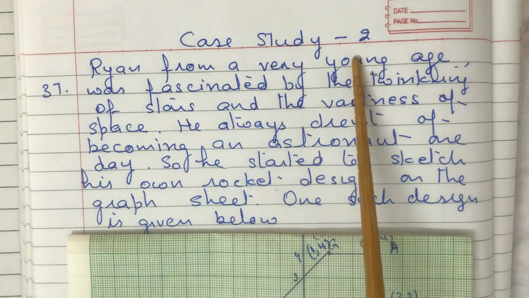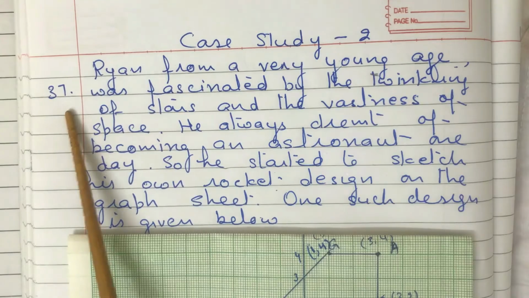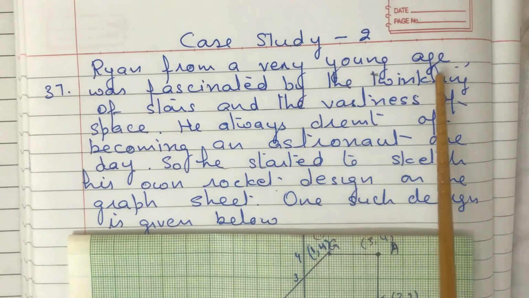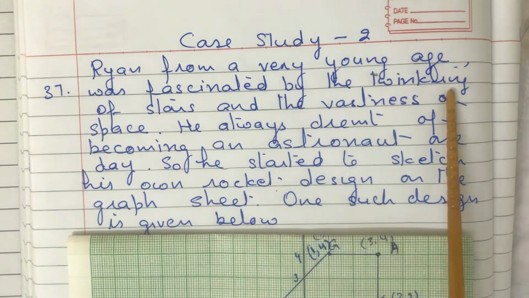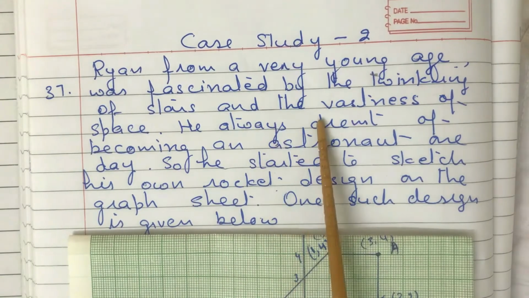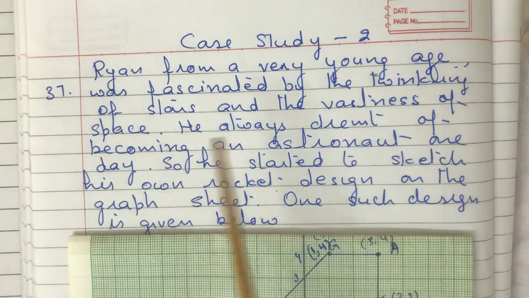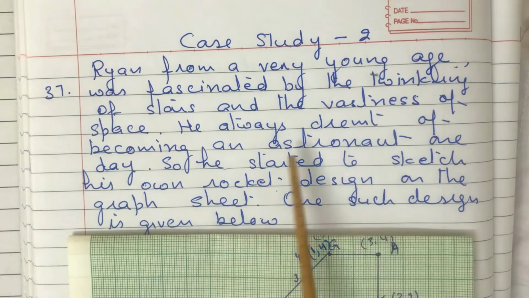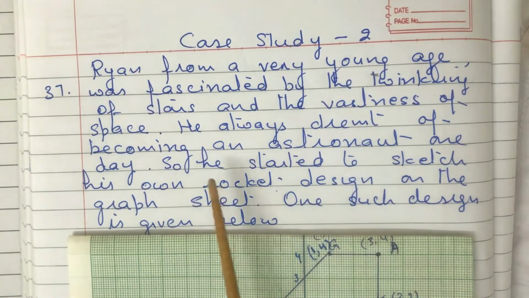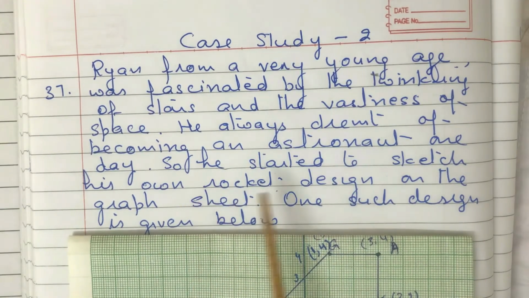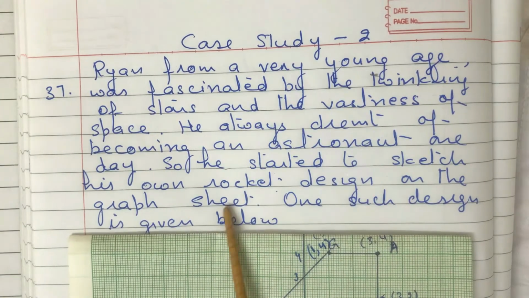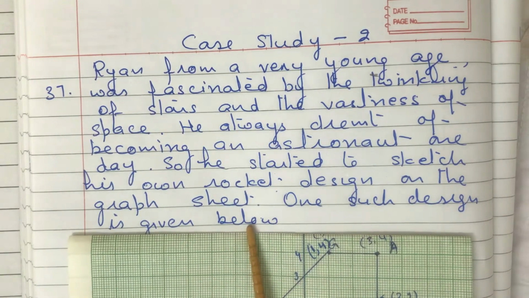Now case study 2. 37th question. Ryan from a very young age was fascinated by the twinkling of stars and the vastness of the space. He always dreamt of becoming an astronaut one day. So he started to sketch his own rocket design on the graph sheet. One such design is given below.